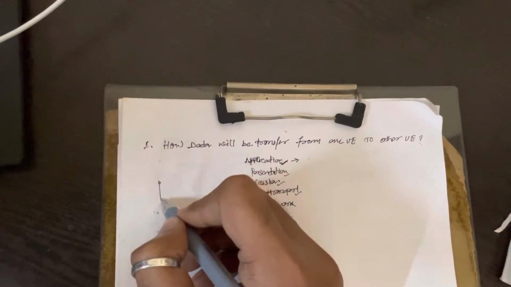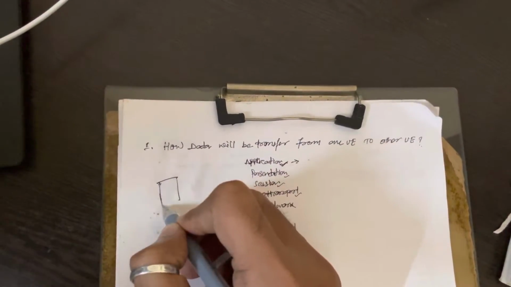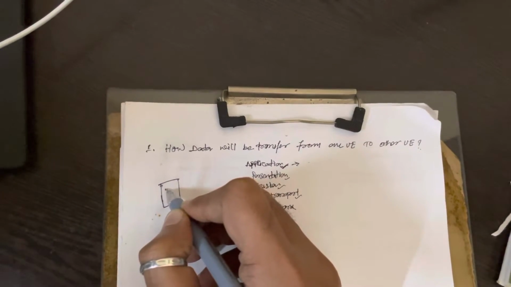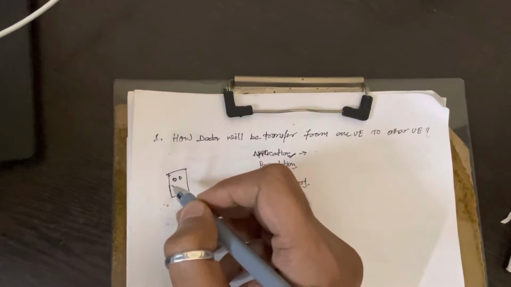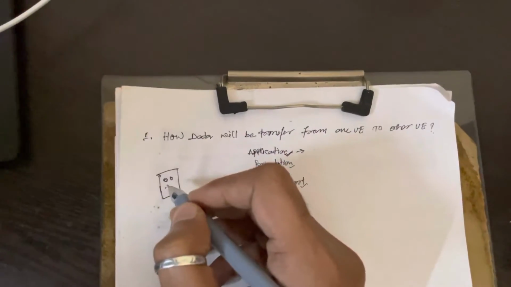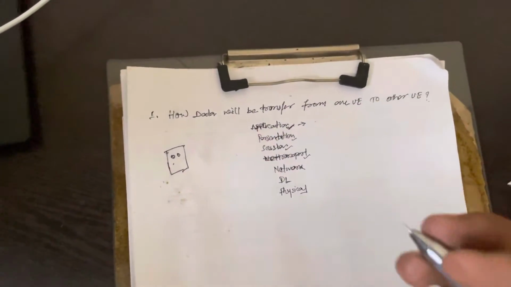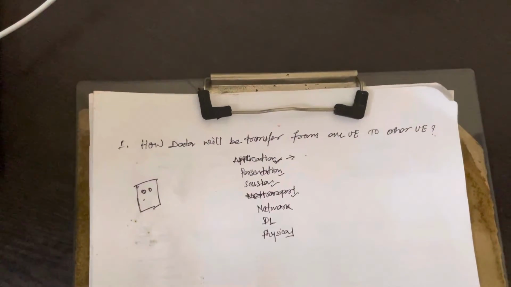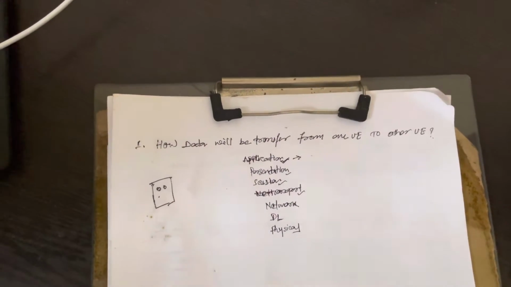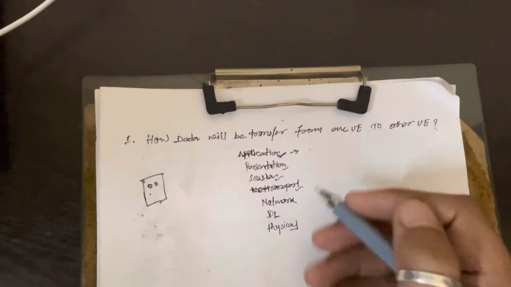Suppose you have a UE, and in the UE there are lots of applications like WhatsApp, Facebook. If you want to send one picture from your WhatsApp to your friend, I will tell you how this will work.